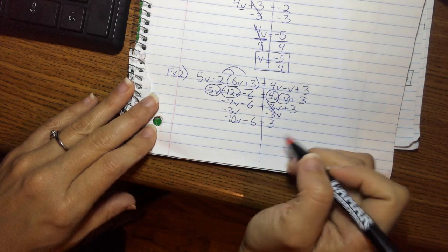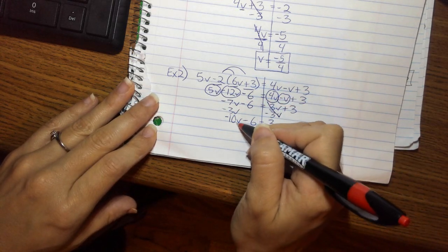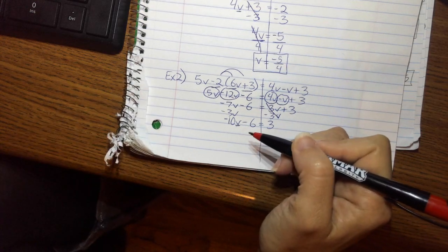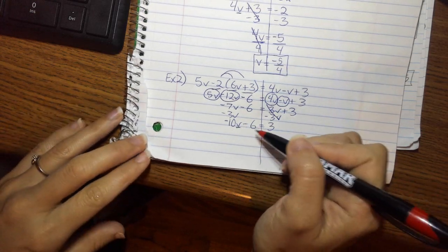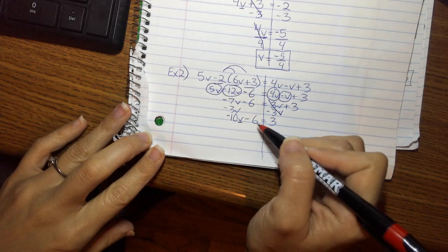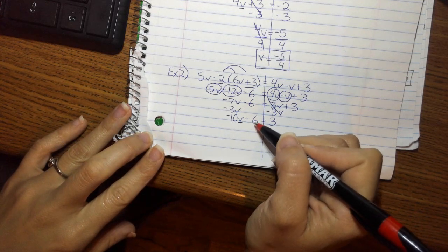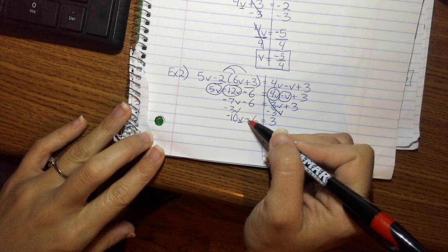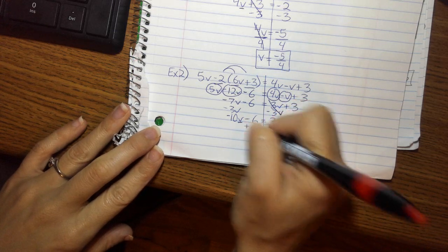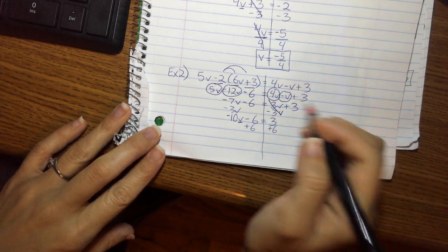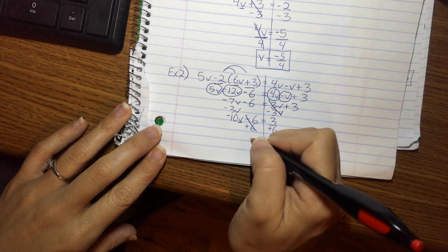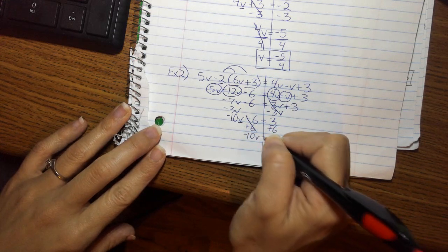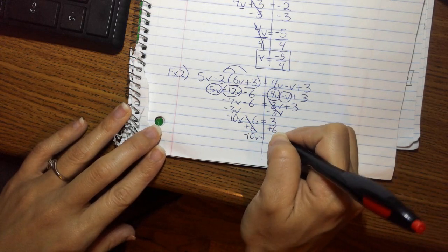And now this is just a two-step equation. I want to get v by itself. He's a loner. He doesn't want his roommates in the apartment with him. He wants them gone. We're going to start with the adding, subtracting number. The opposite of subtracting 6 is to add 6. So you're going to add 6 to both sides. That'll cancel. You'll get negative 10v on this side left. 3 plus 6 is 9.